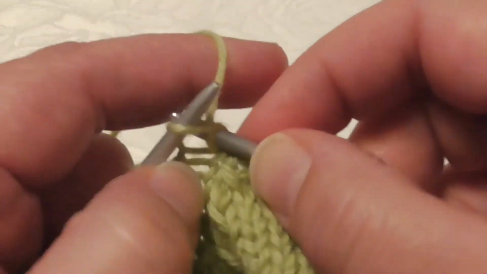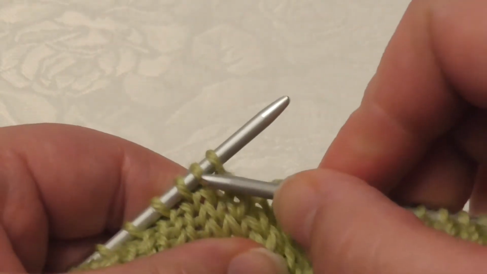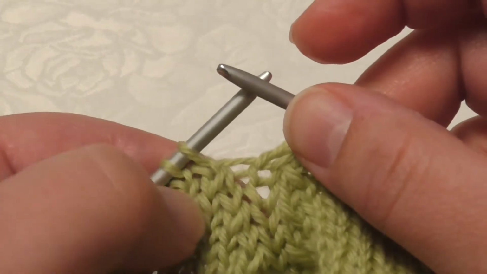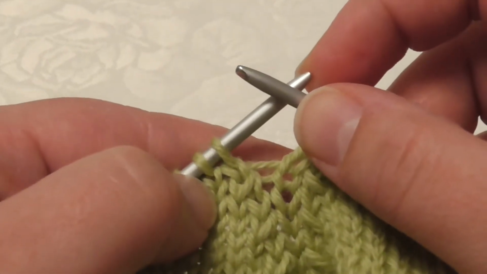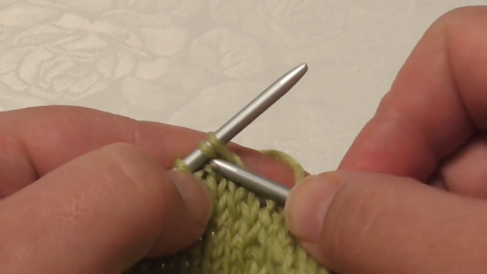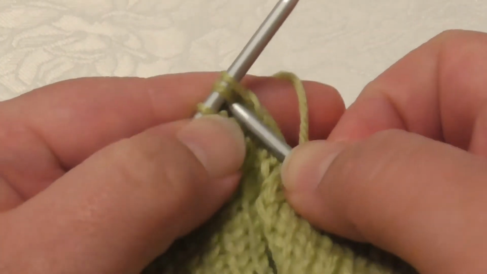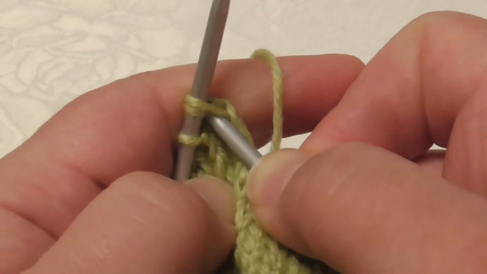Then I knit the middle stitch and the 2 next stitches to make the decrease on that side lean towards the middle stitch. I will knit those 2 together, and I begin here on the left side, and I bring my needle through both stitches.